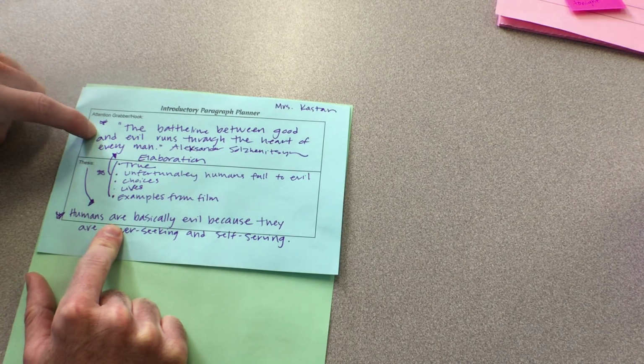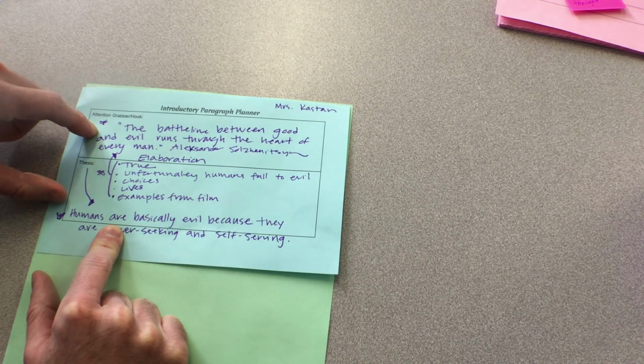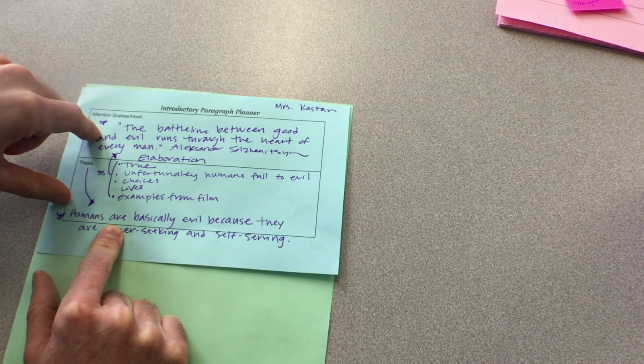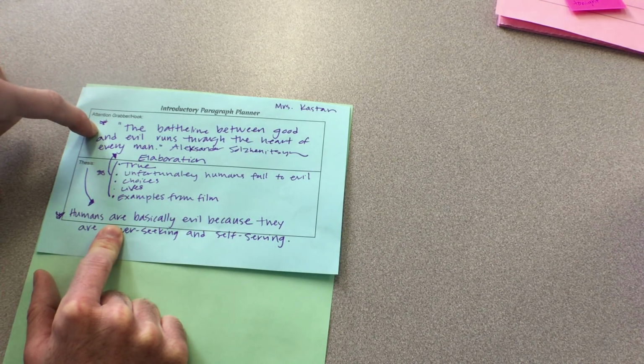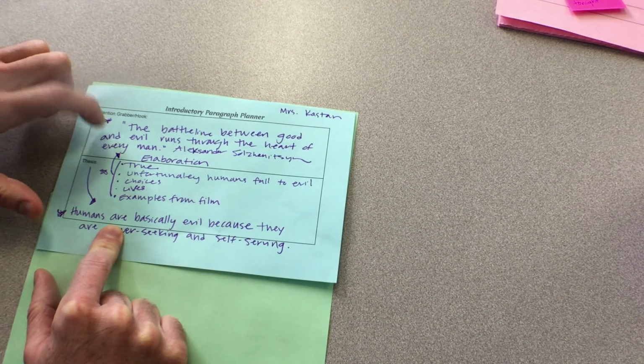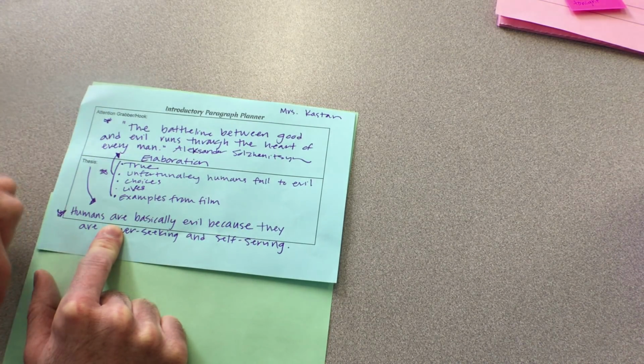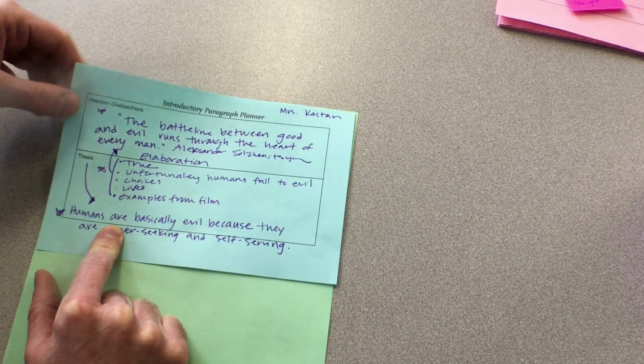Remember, I started my paper with this quote: "The battle line between good and evil runs through the heart of every man," by Alexander Solzhenitsyn. If that's how the paper starts and I'm echoing, I need to bring the reader's mind back to this idea and this quote at the end of my paper. That's what an echo is.